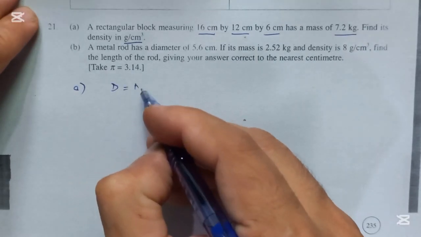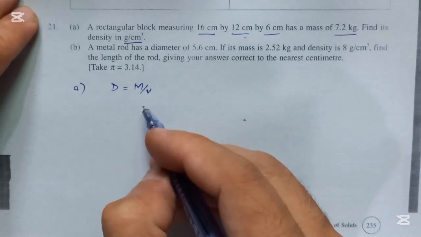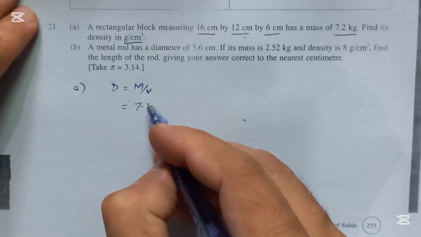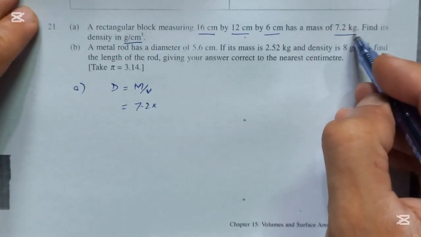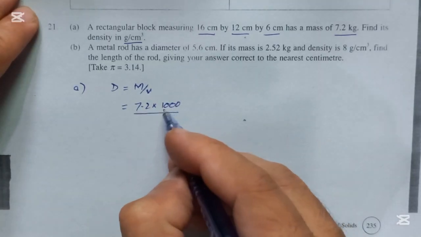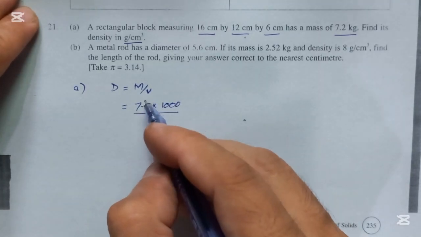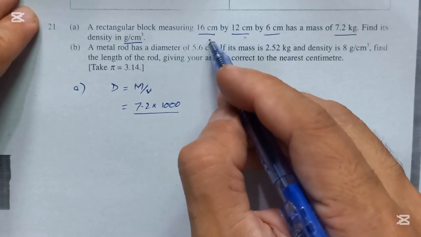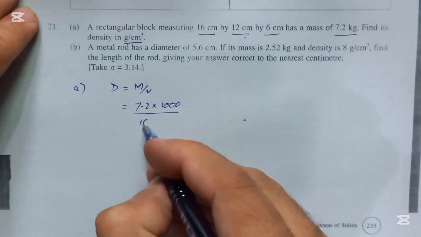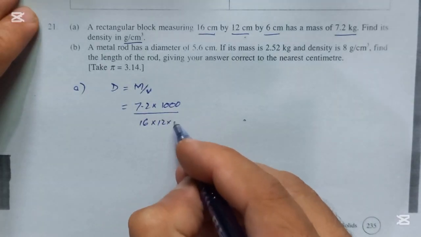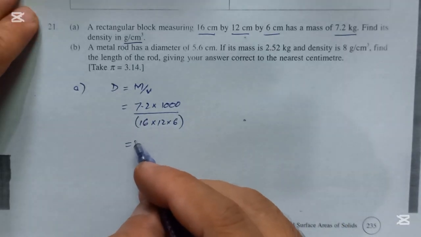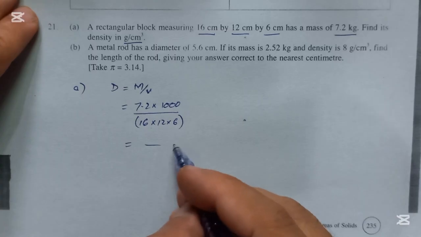Density is equal to mass over volume, and mass is given 7.2, but this is in kg. First you will convert it into grams, multiplying by 1000. So this is now in grams over volume, and the volume of the rectangular block formula will be length into width into height. That will be 16 into 12 into 6. Solve it on the calculator, you will get the answer, and the unit will be grams per centimeter cube.